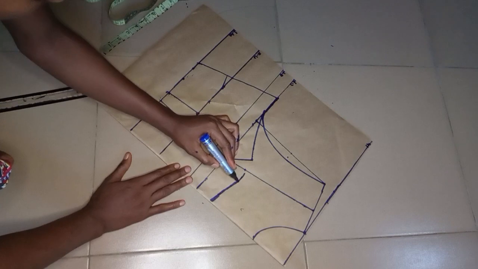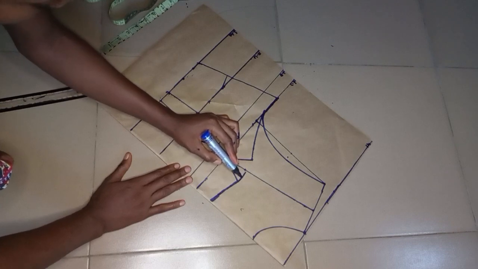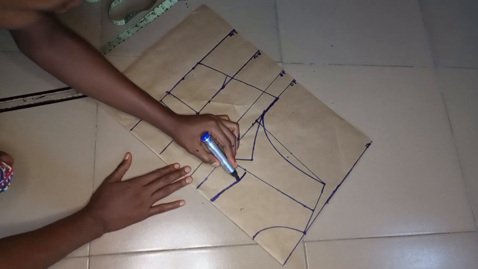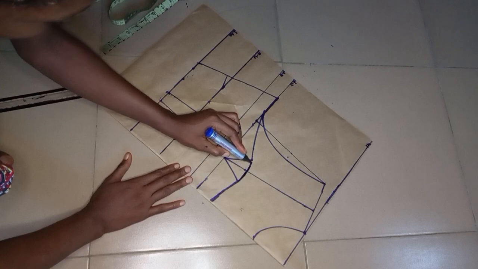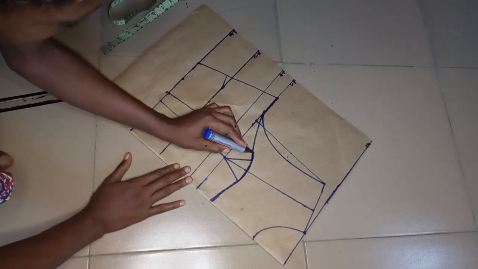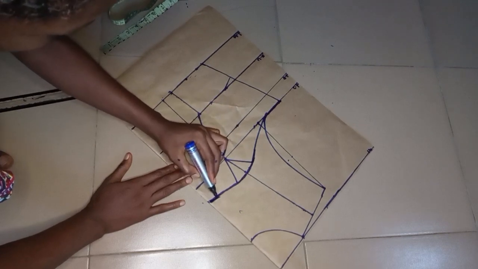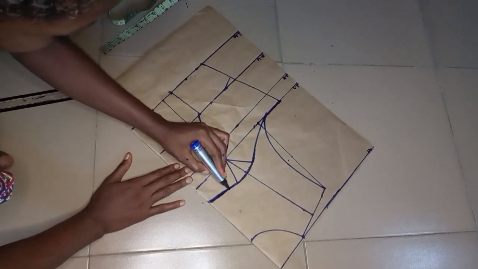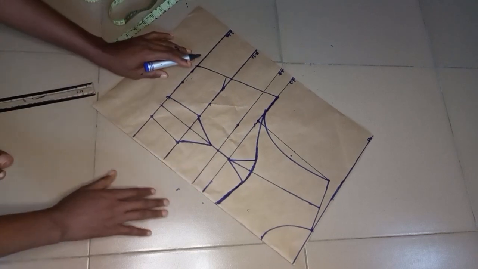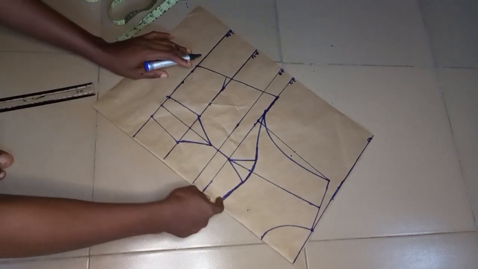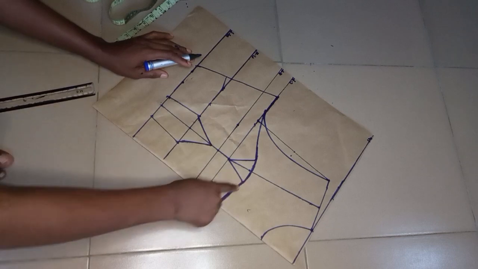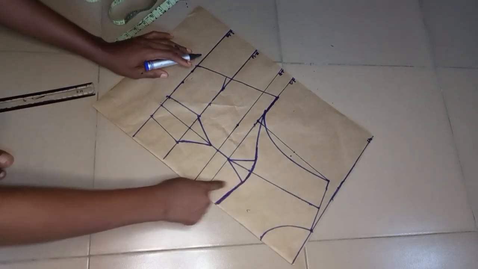Then you connect this line together in case you would like to use the upper part, but for this tutorial we are not using the yoke. The upper part is our yoke, but what we are doing is a strapless bustier, so we are not going to use the upper part. But in case you would love to use it, you connect the lines together like this.